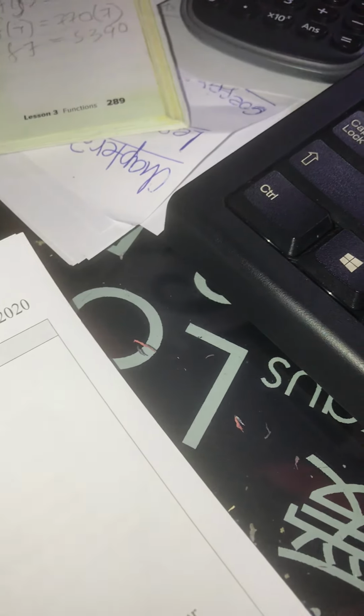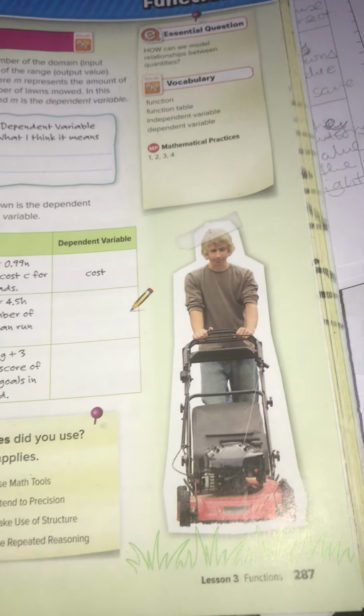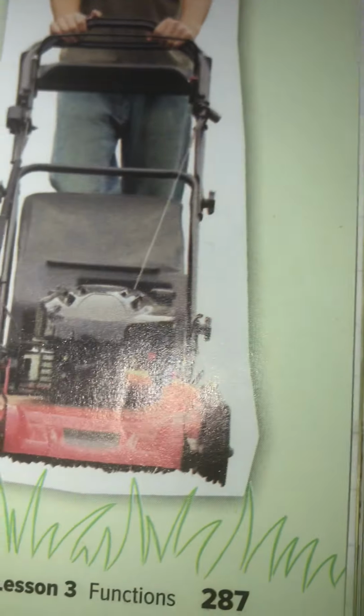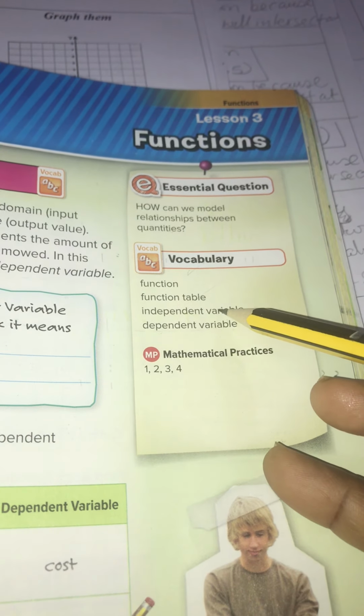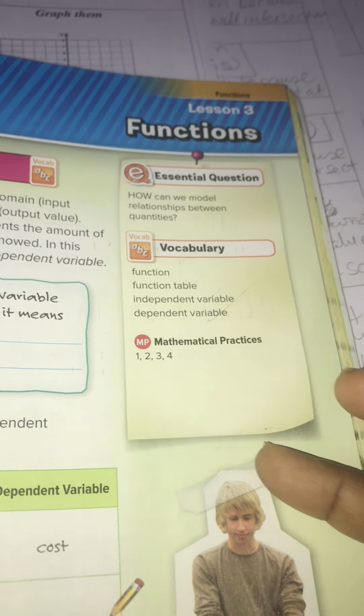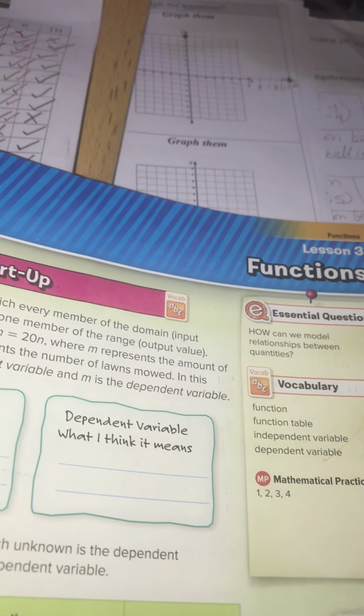Okay, grade 8. We are now doing chapter 4, lesson 3. It starts on page 287. You need to know function, table, independent variable, dependent variable, all this, okay?